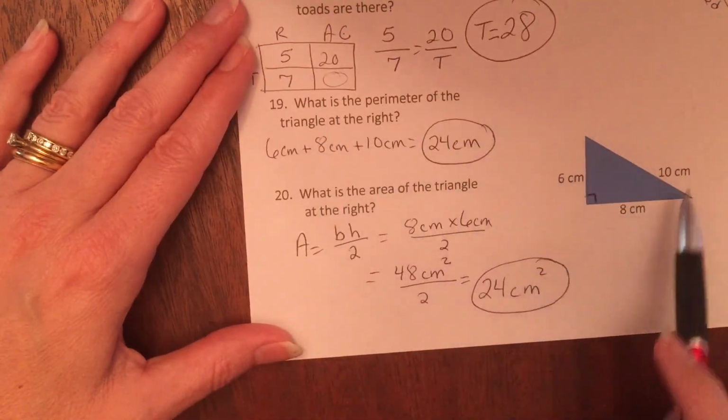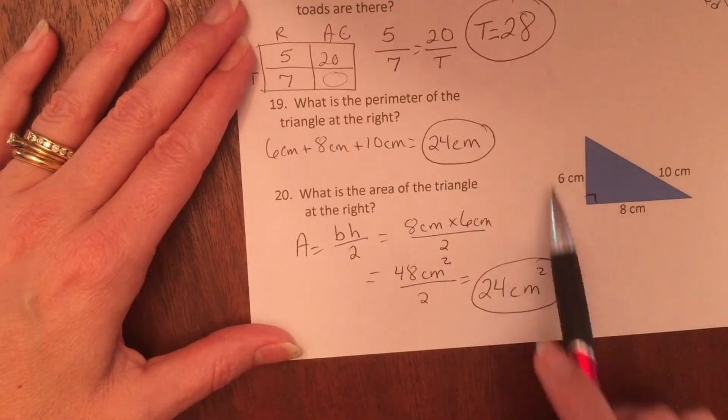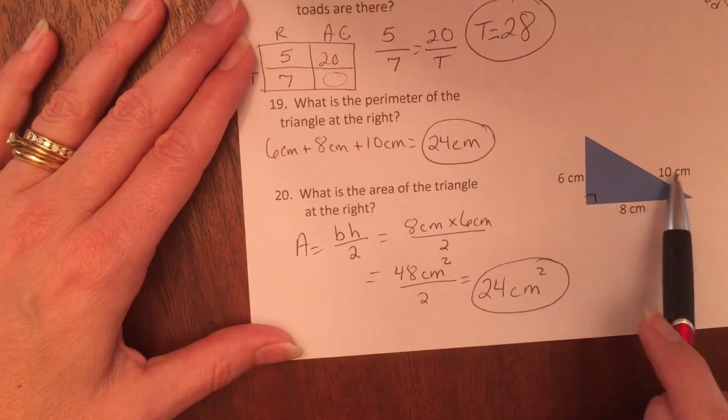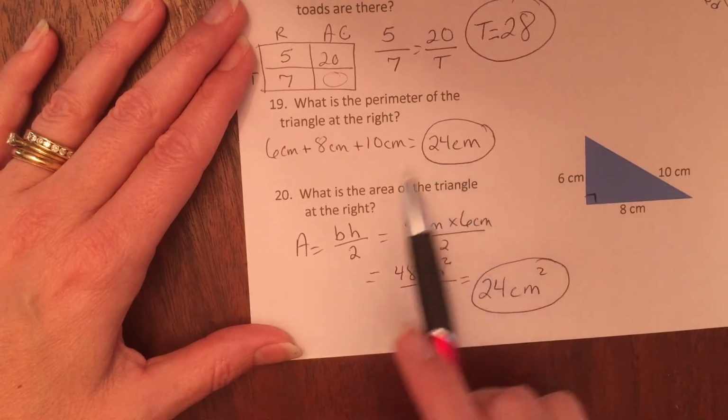Perimeter of this triangle here. Perimeter just means I have to add all the sides. 6 and 8 make 14, plus 10 is 24 centimeters.